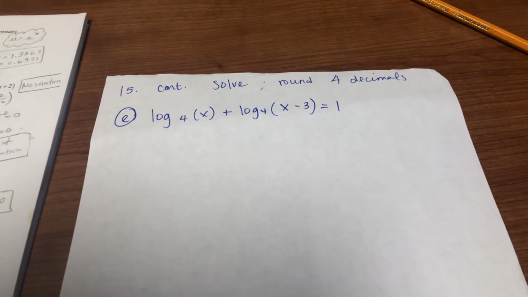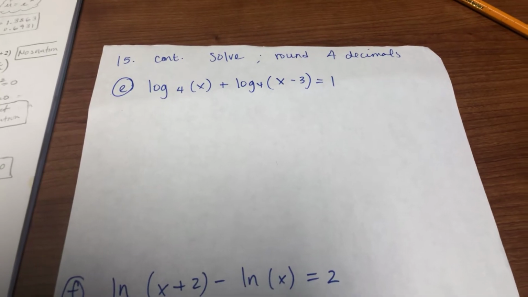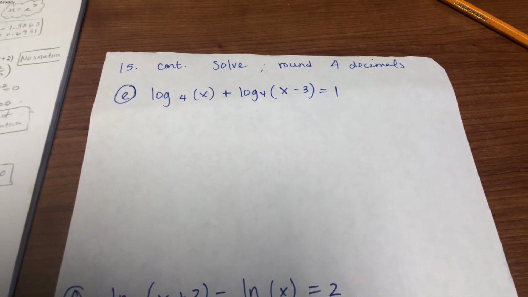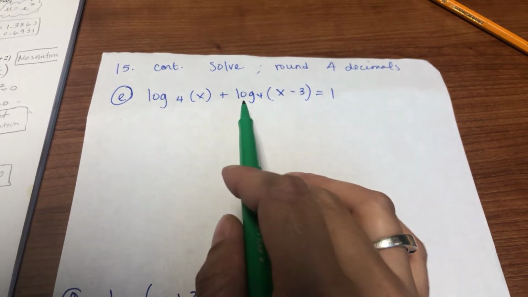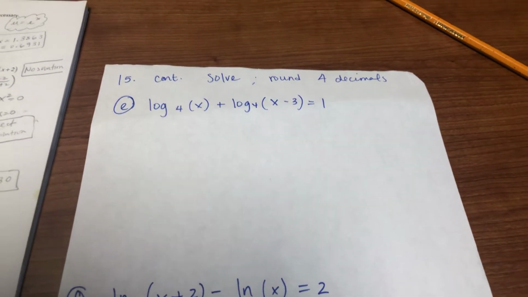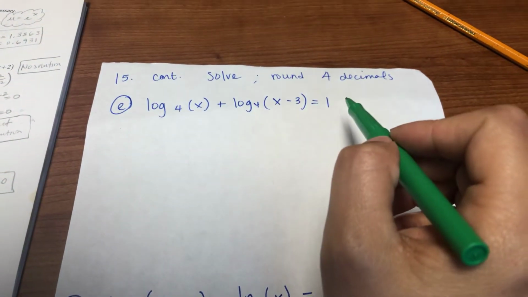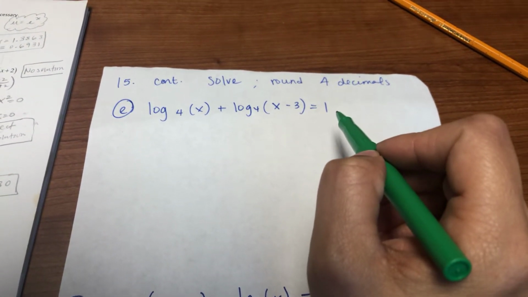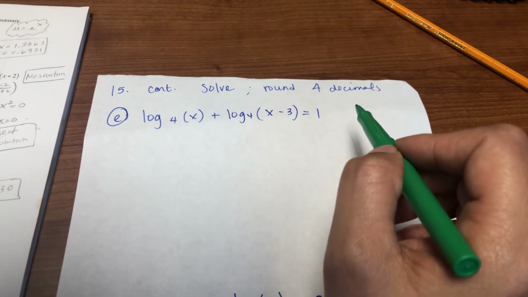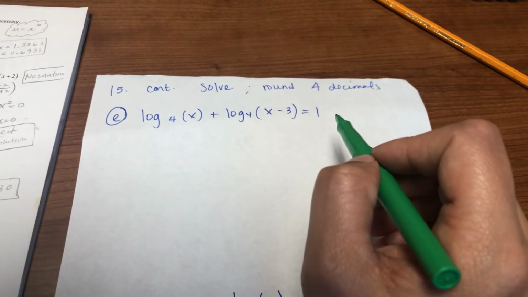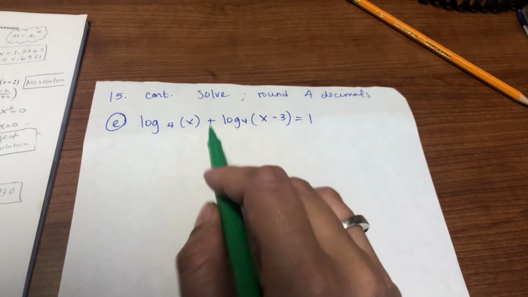Okay, so let's take a look at the last two problems for 15, E and F. Again, notice it's a log equation, and this one has multiple logs. Even if you were to make this log go to the other side, you would still have an extra term here. As long as you have multiple terms and not just log equals log on the other side, you have to condense using your properties.